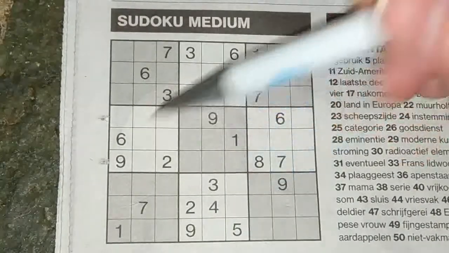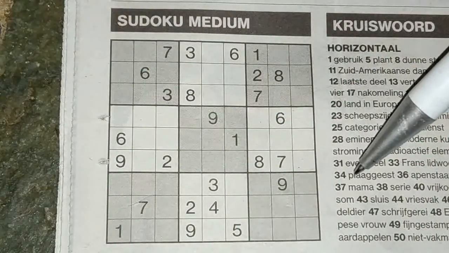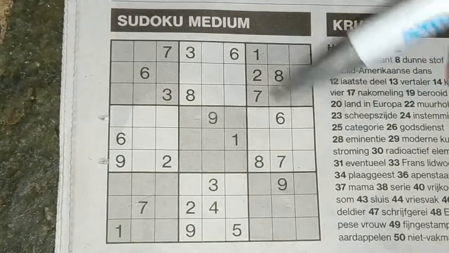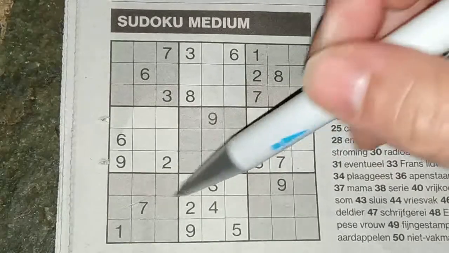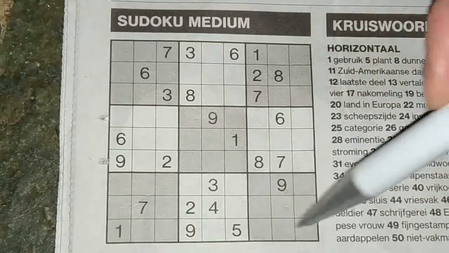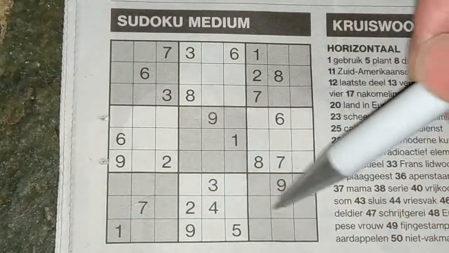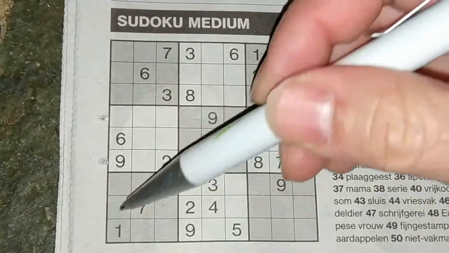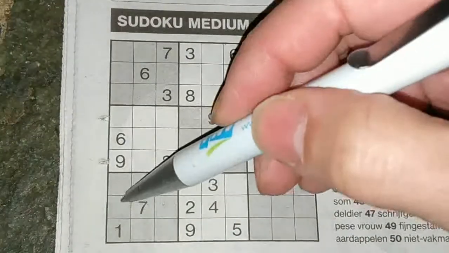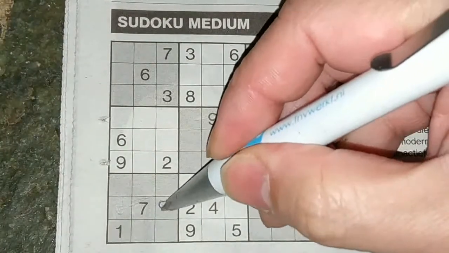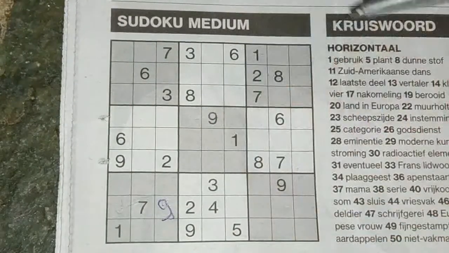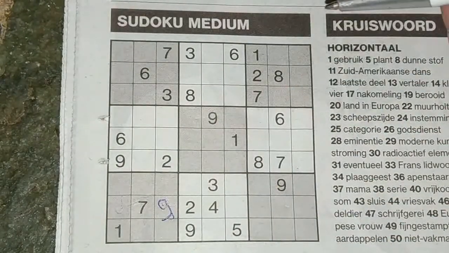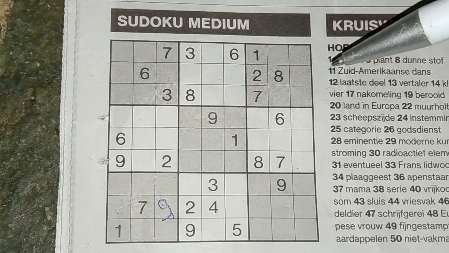I see here 4 9's, so let's begin with the 9's. 9 in this row, 9 in the last row. So in the row between, the only two places for 9 is here or there. What I see here, 9, no 9 there, 9 should be here.